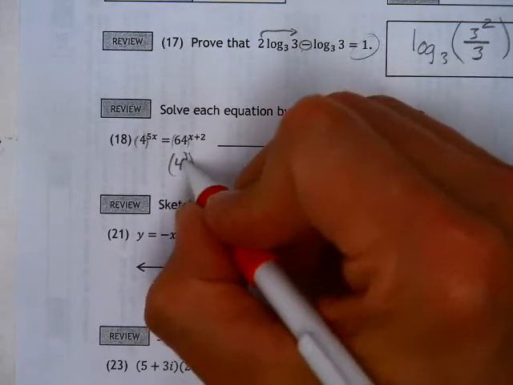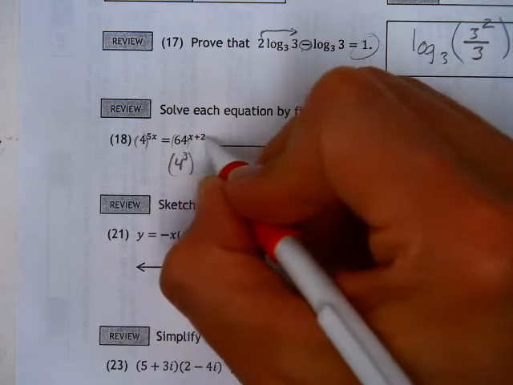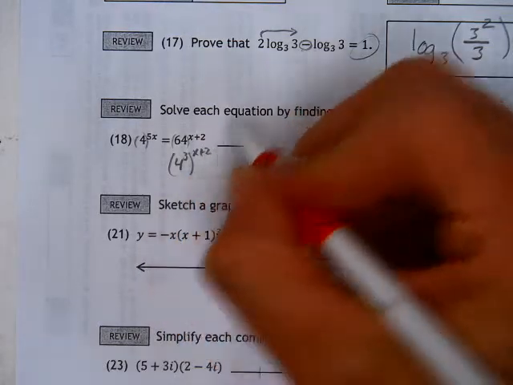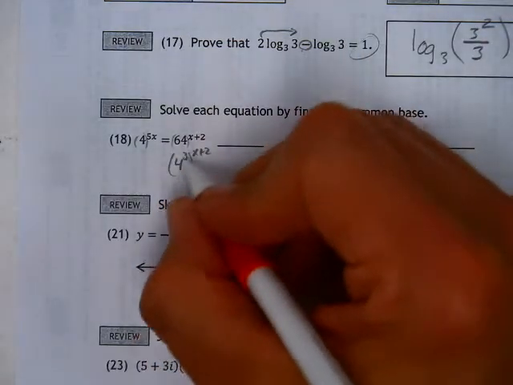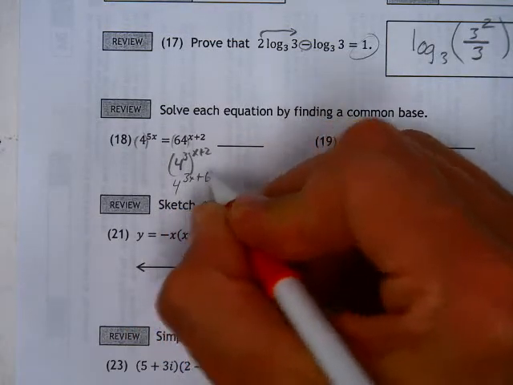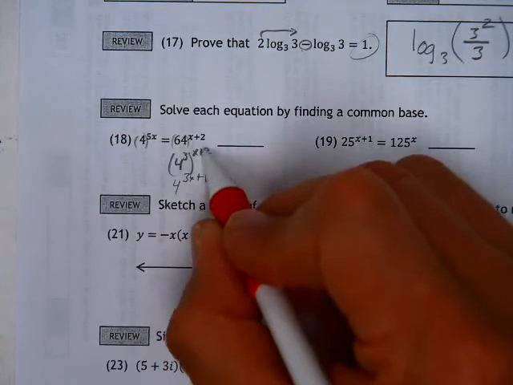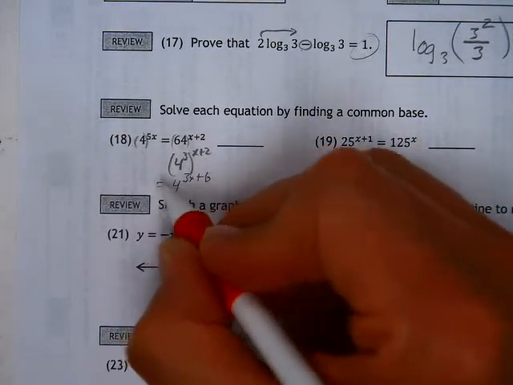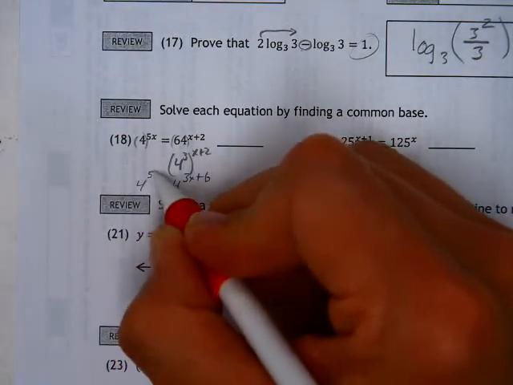But keep in mind that 4 to the third, which is also 64, is still raised to the x plus 2 power. Now I'm going to simplify this. This becomes 4 to the 3x plus 6. That's the exponent that I see here once everything gets simplified. Keep in mind I've got a 4 to the 5x over here.